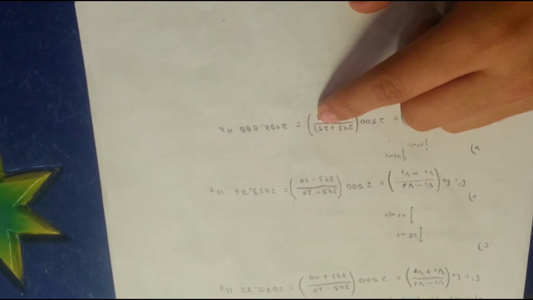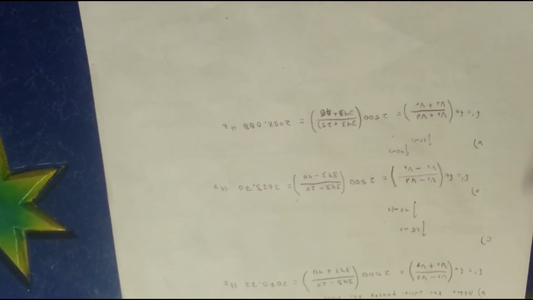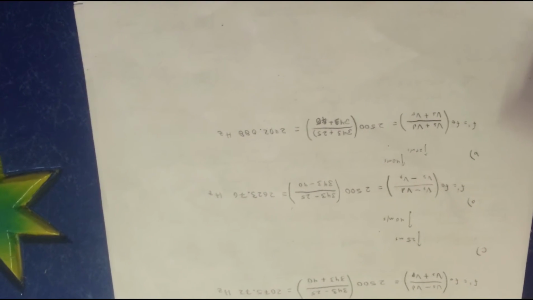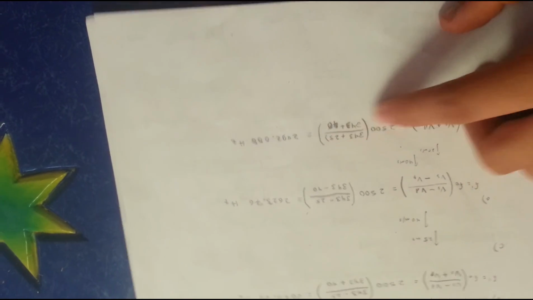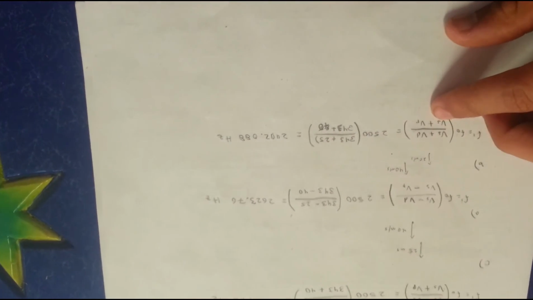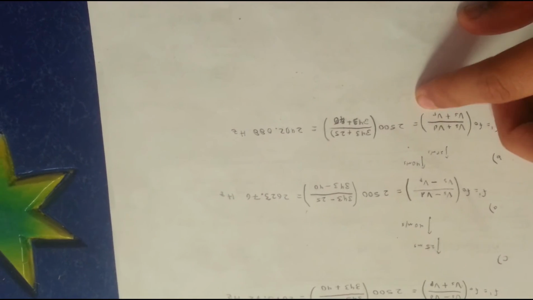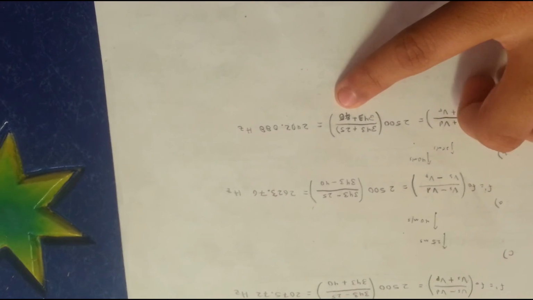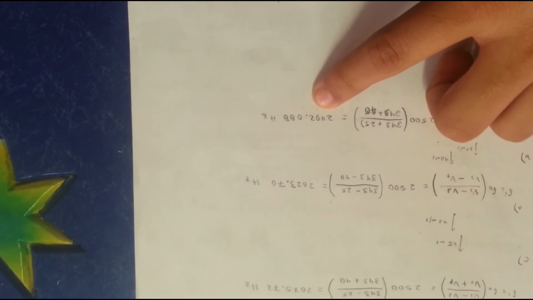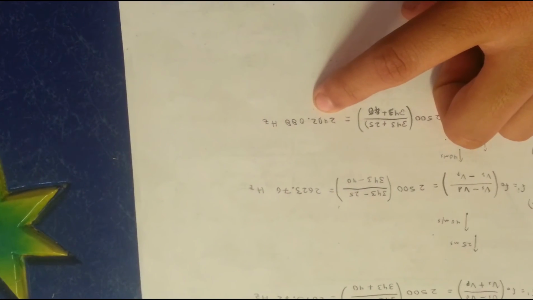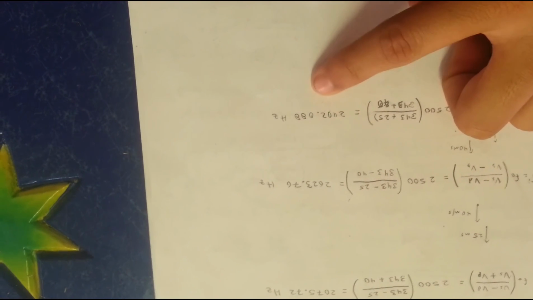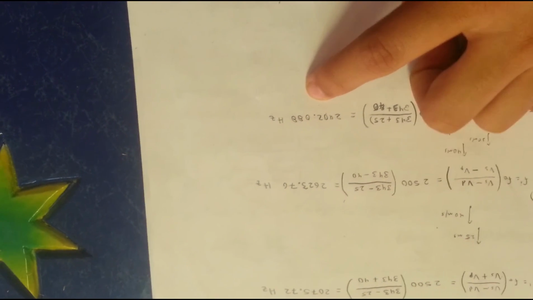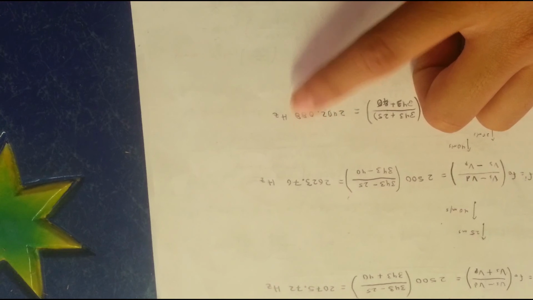So here is plus because the driver is approaching the police. So between this, that is the speed of sound plus the speed of the police, and here we obtain that the frequency that the driver hears is 2402.088 Hertz.